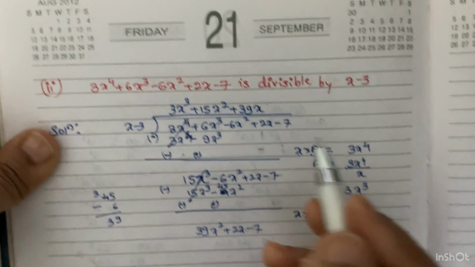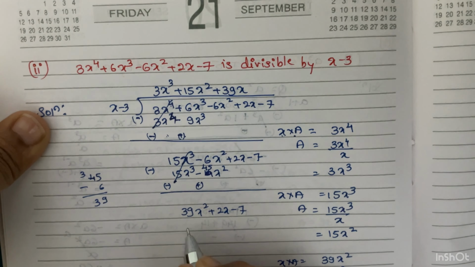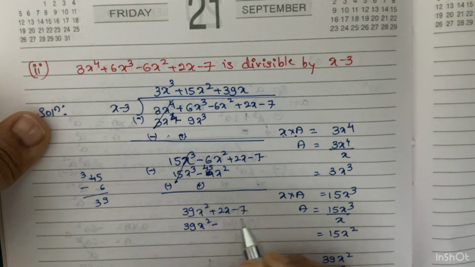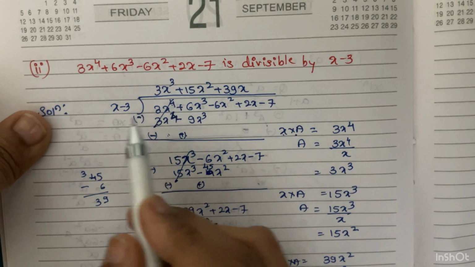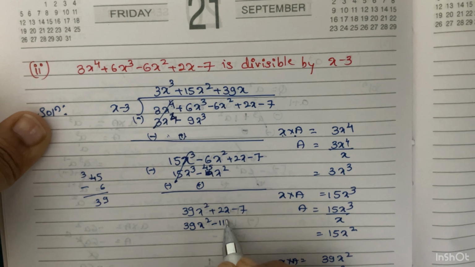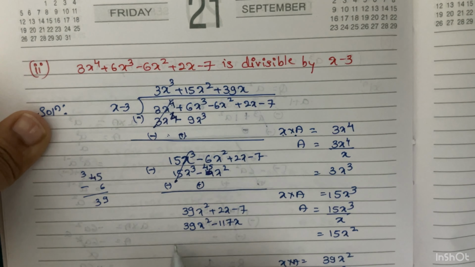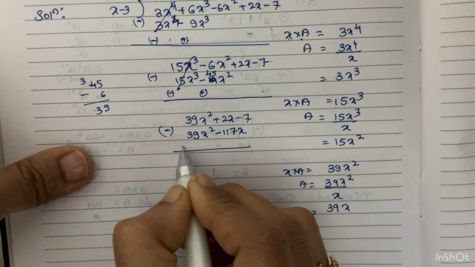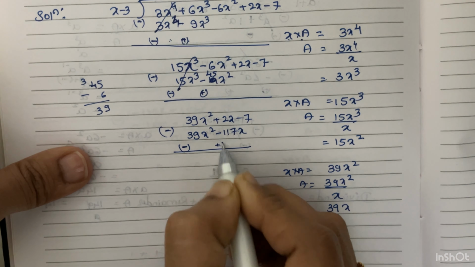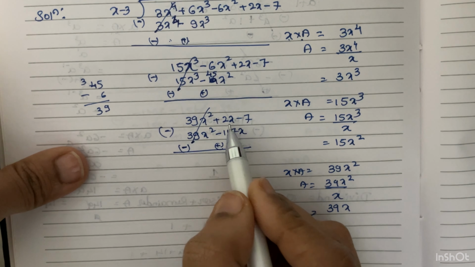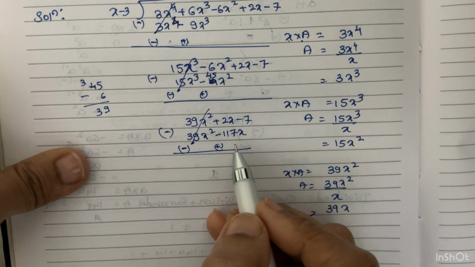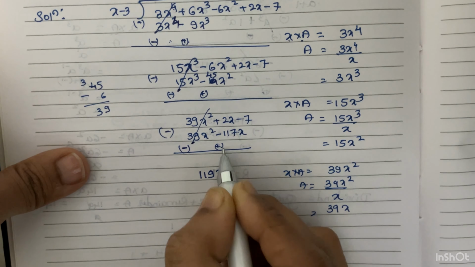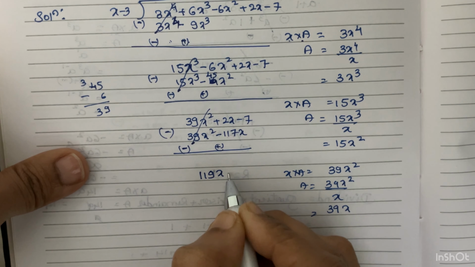Again start multiplying here. 39x into x, I'll get 39x square, minus plus minus here. Now we need to multiply 39 into 3, I'll get 117x, that is okay. Now here as usual we have to subtract. Signs will get changed, minus 2 plus here. It will get subtracted here. Now 2 plus 117 having the like sign, so we get 119, and here it is variable x and the bigger number carrying the positive sign, so minus 7.